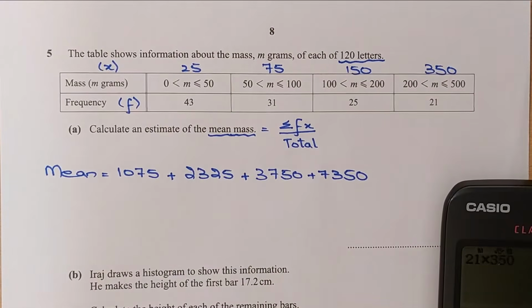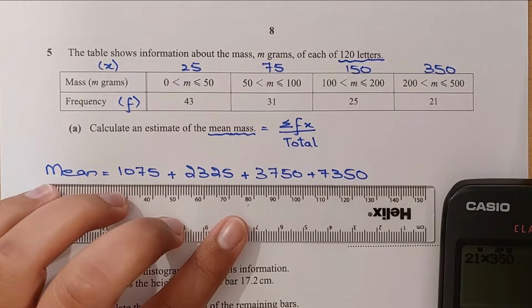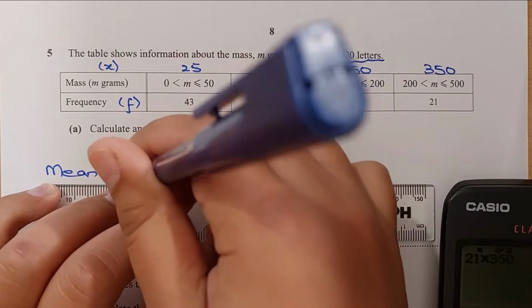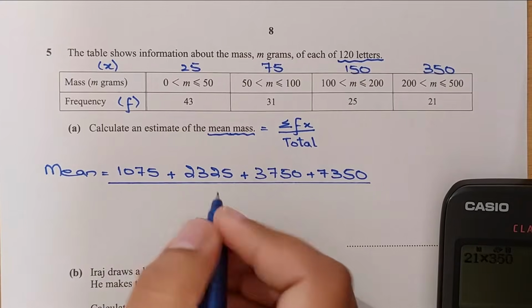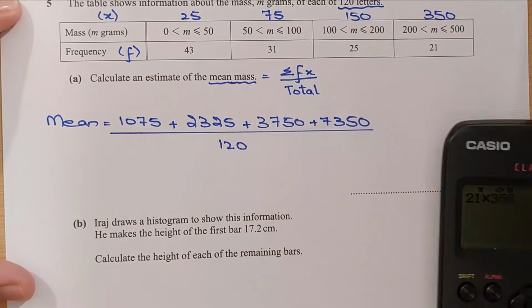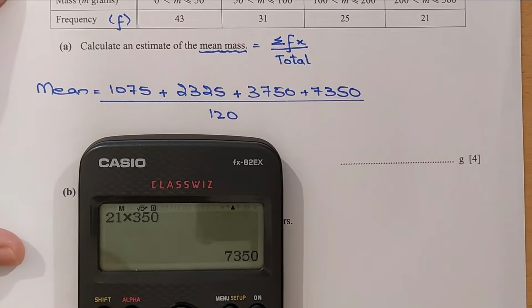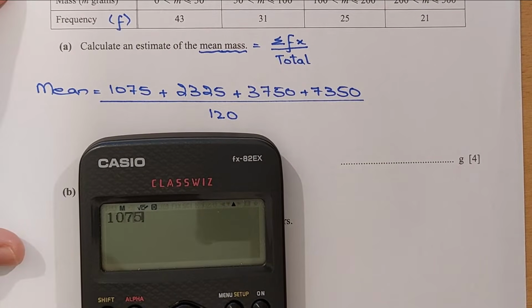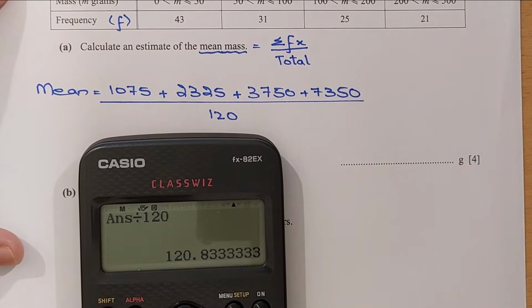Now this is going to be divided by the total number of letters that we have, which is 120 letters, right? Now let me add all of the quantities to get the mean. So 1075 plus 2325 plus 3750 plus 7350 divided by 120. So the mean is 120.8.